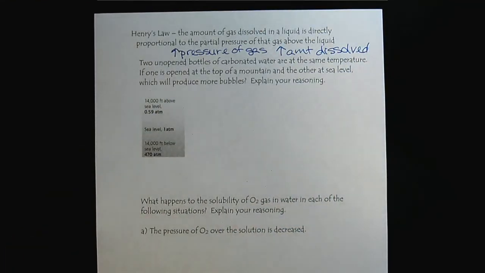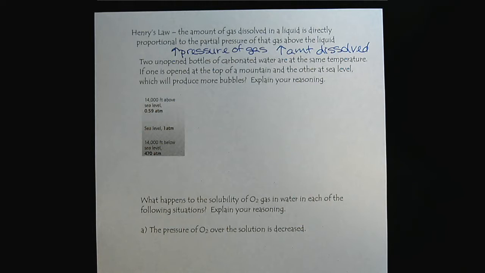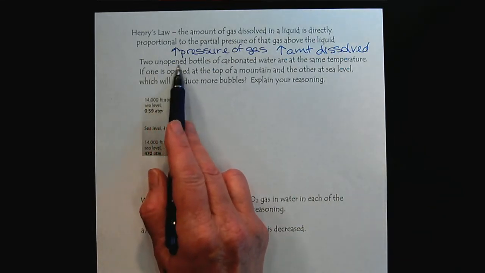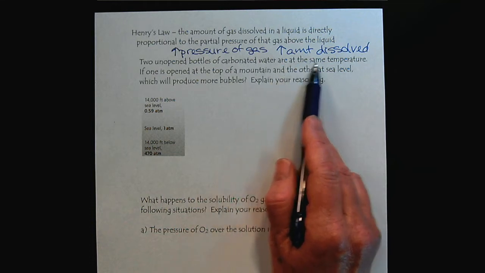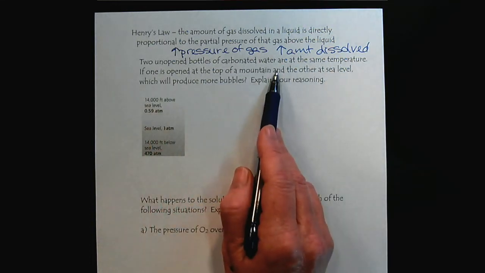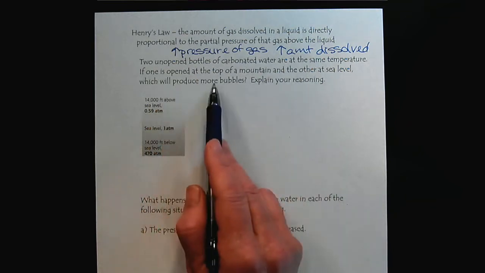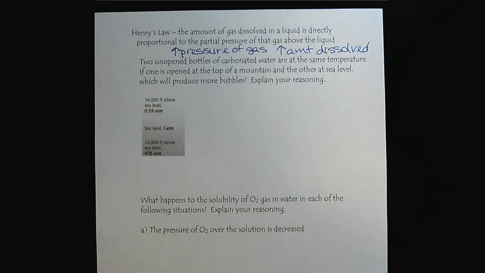And I think that's pretty intuitive. But let's make sure that everybody understands. So let's apply this statement. See if we can take this knowledge and apply it as wisdom. There are 2 unopened bottles of carbonated water that are at the same temperature. If one is opened at the top of a mountain and the other at sea level, which one will produce more bubbles? Explain your reasoning.